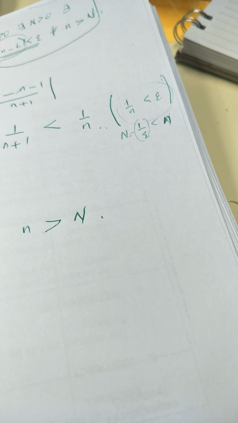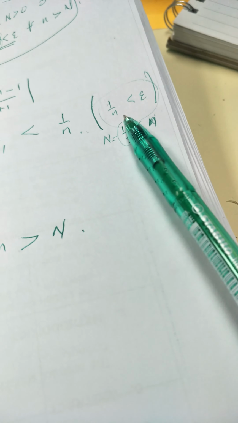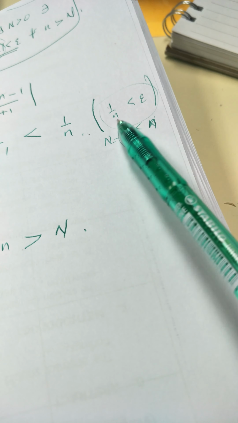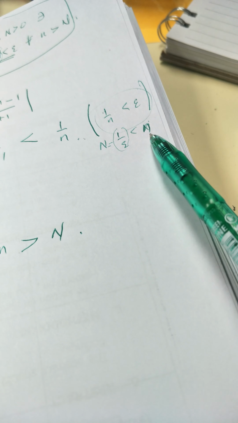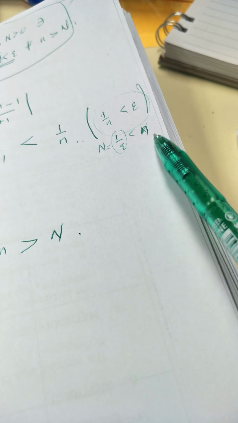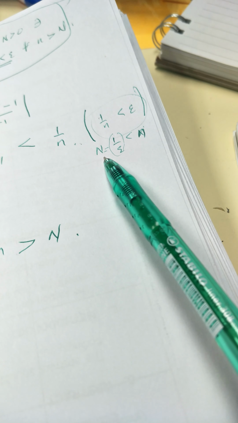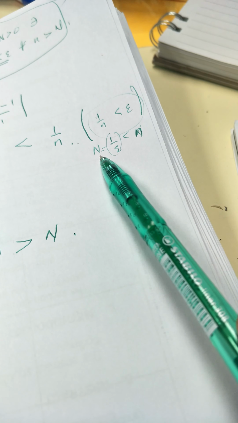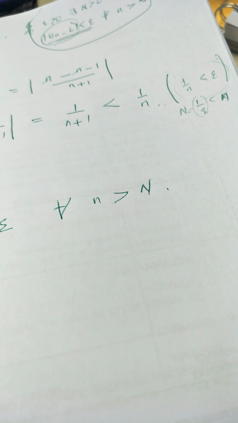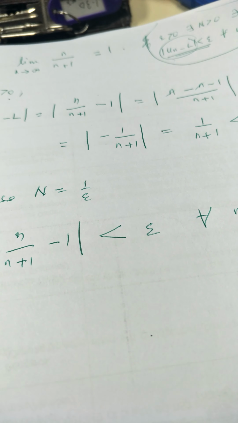Now the question is, how can we choose capital N? Look at this. What we need is for this to be less than epsilon. So you just play around with that. You can have n greater than 1 over epsilon, then you can choose capital N equal to 1 over epsilon. So for any n greater than capital N, those inequalities will always be satisfied. Okay, so this is the proof.